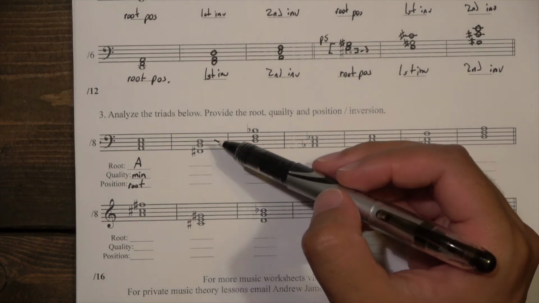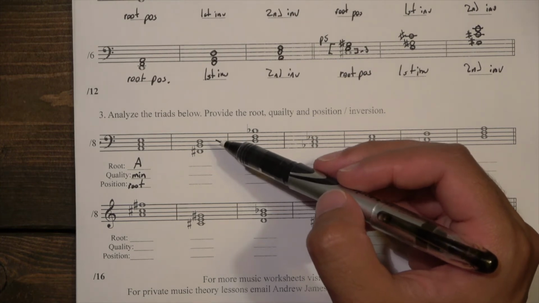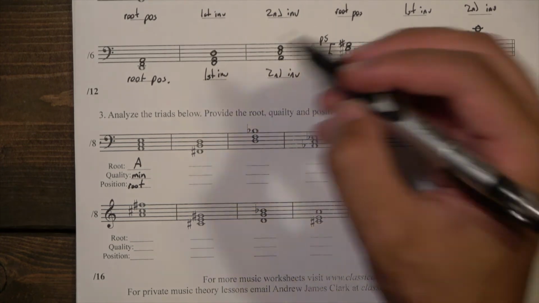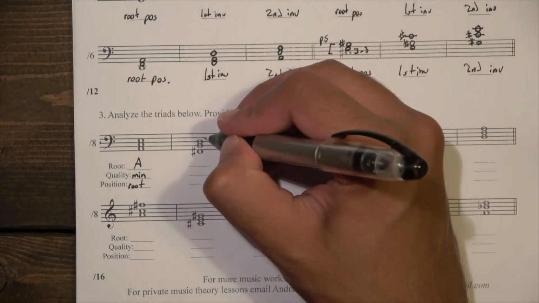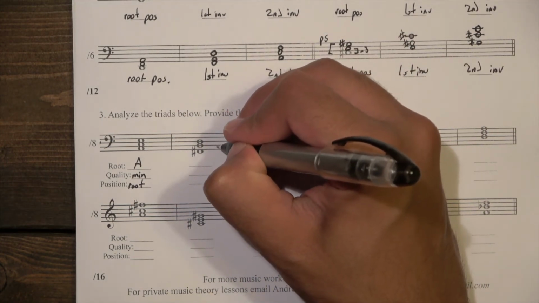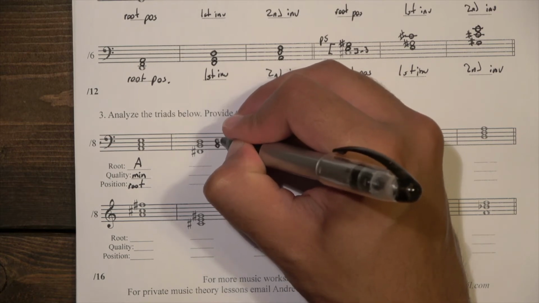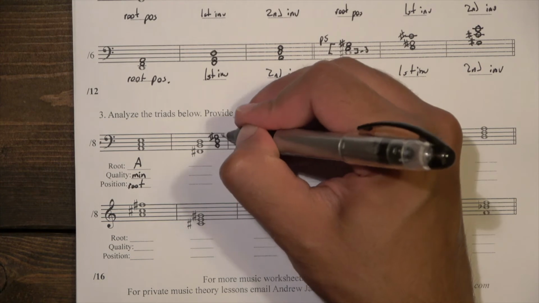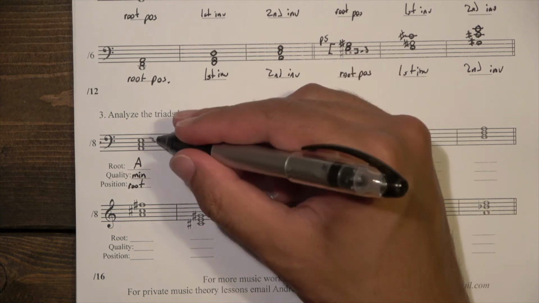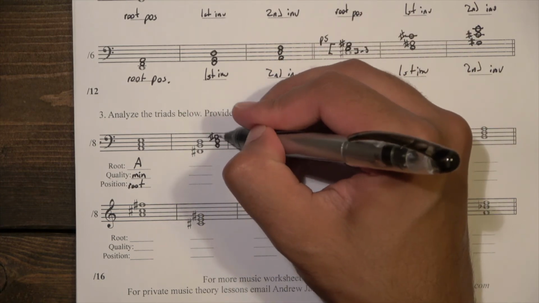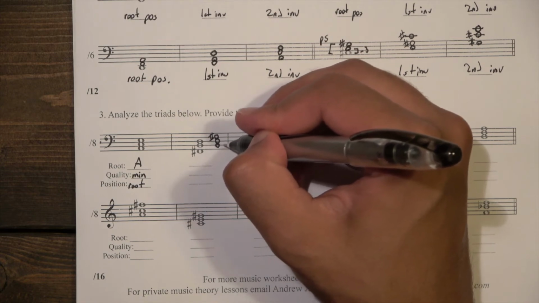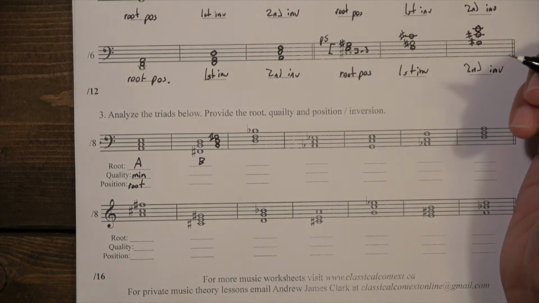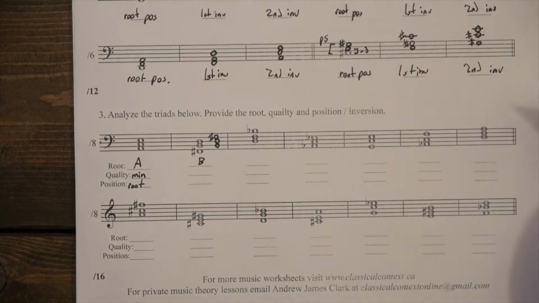Okay, next one. Now this is a little bit more tricky. First thing we have to do is rearrange the notes back in thirds so we can figure out what the root is. So if I was to put this F sharp up here, the triad would look something like this. It would be stacked in thirds and look like a snowman just like this. So when it is stacked in thirds, B is the lowest note. So B is the root. B is the root, D is the third, and F sharp is the fifth.